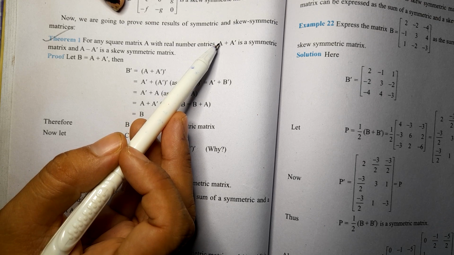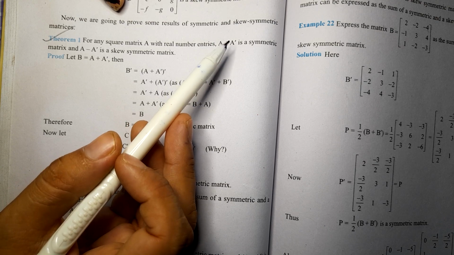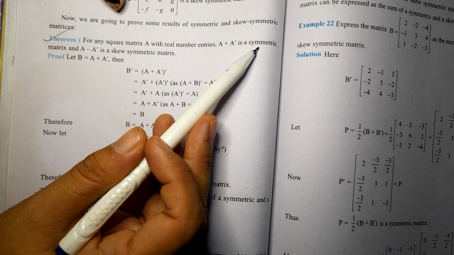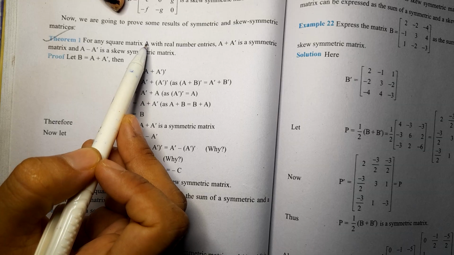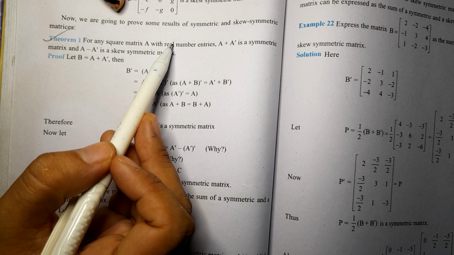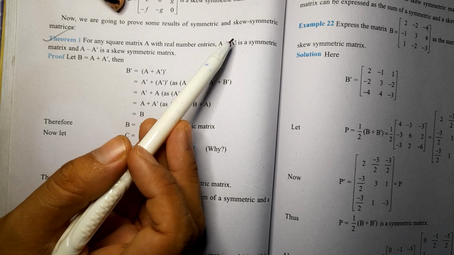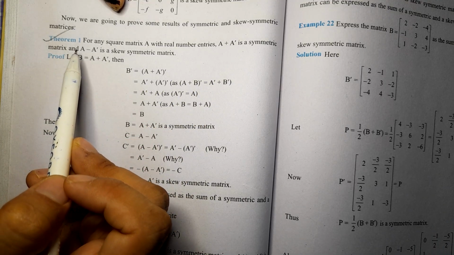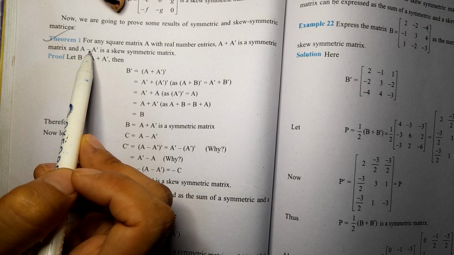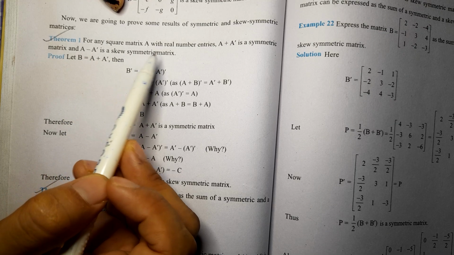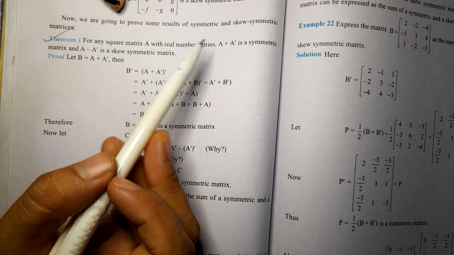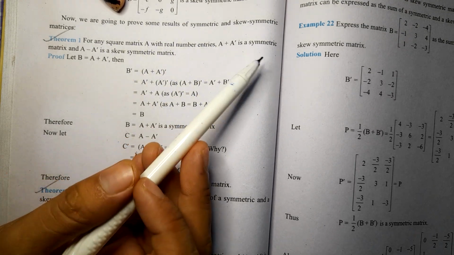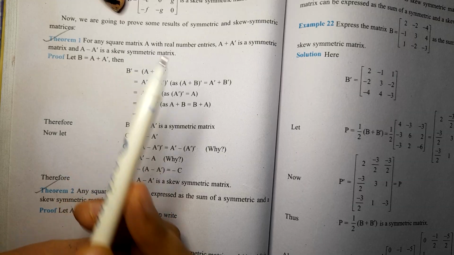If we take the transpose and then add these two matrices, it will give a symmetric matrix. If there is the A matrix and we take the transpose of A, and add A with A transpose, it will give a symmetric matrix. And if we subtract, A minus A transpose, it is a skew-symmetric matrix. So take the transpose of A and add it to A, it will give the symmetric. Subtract from A, it will give the skew-symmetric. That is the first theorem.